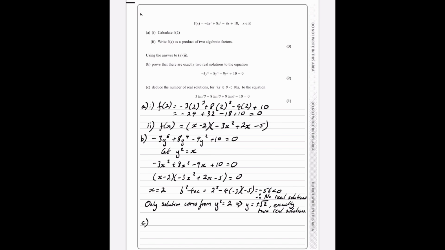For part C, this is a different sort of substitution. They're substituting x for tan theta. So replacing x with tan theta, we can conclude very quickly that tan theta must be equal to 2, exactly the same logic as before, and therefore inverse tan of 2 is 1.107 in radians.